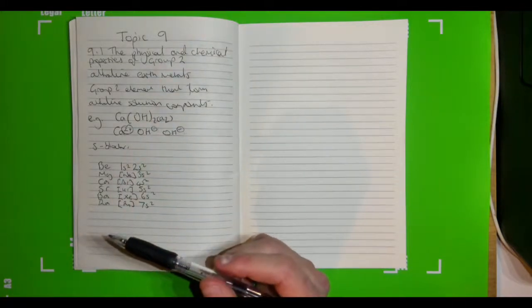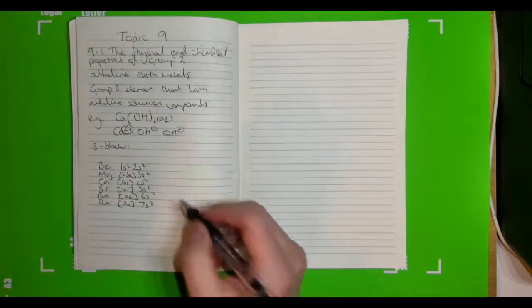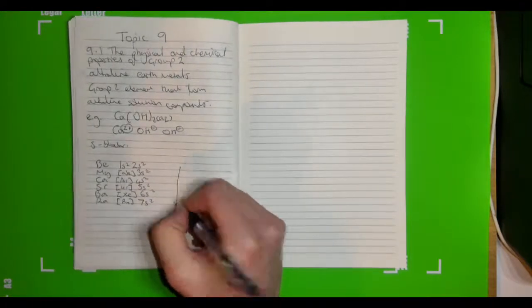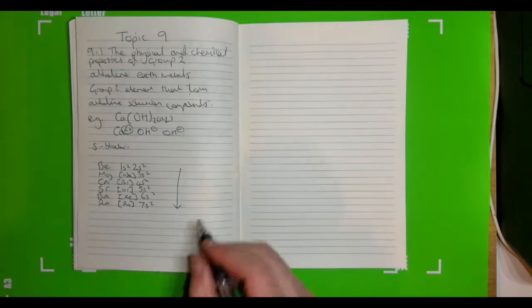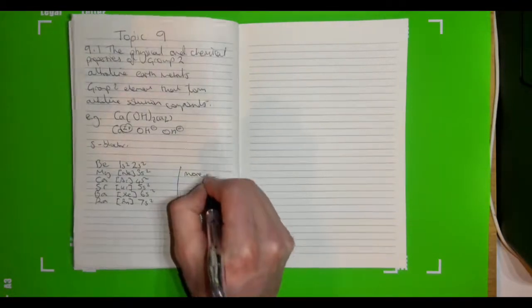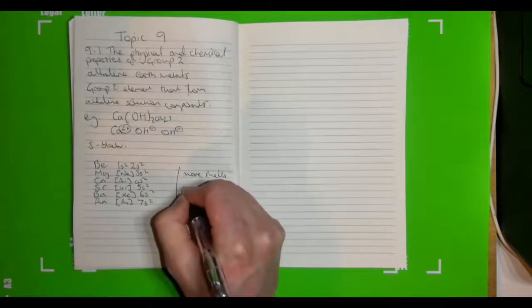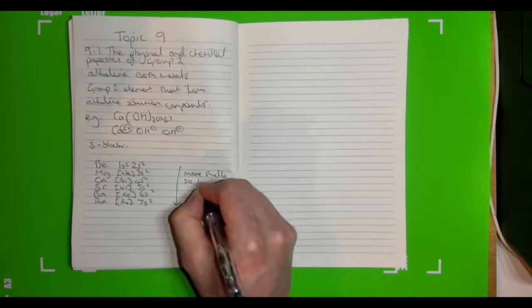Now let's look at the size of the atoms. So as you go down the group, the atoms get bigger. They get bigger because we have more shells as we go down that group. There's more shells, so the atoms get bigger.